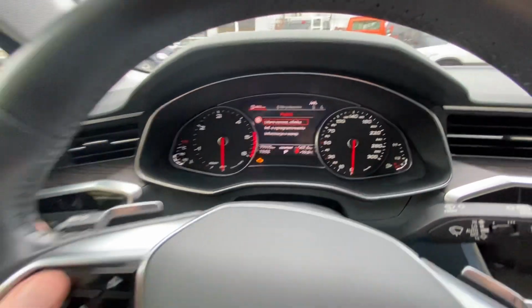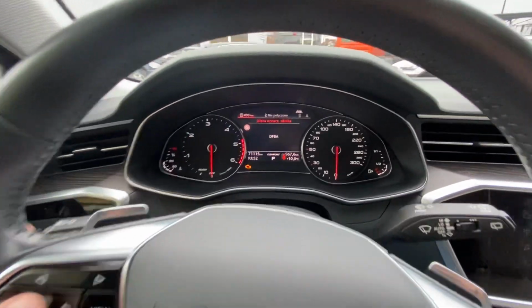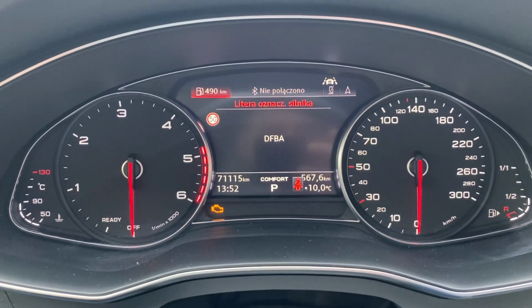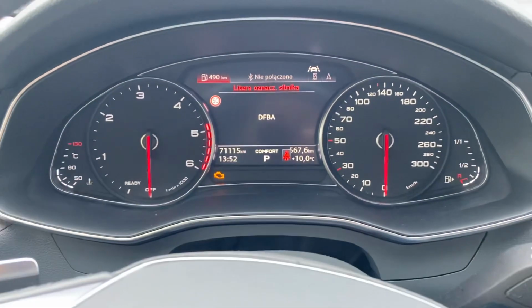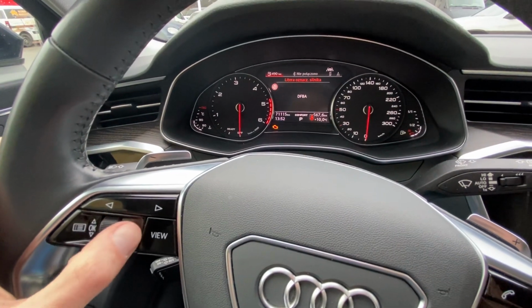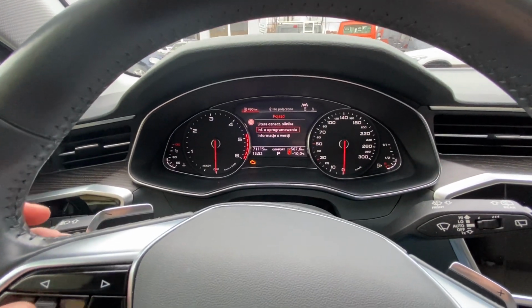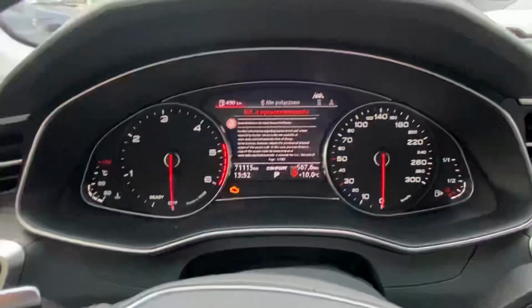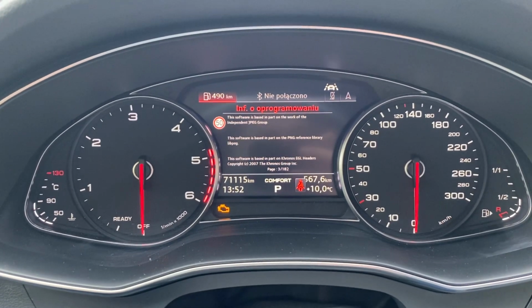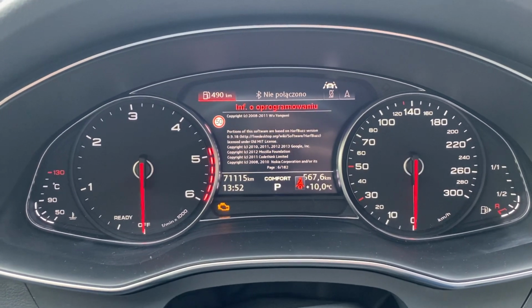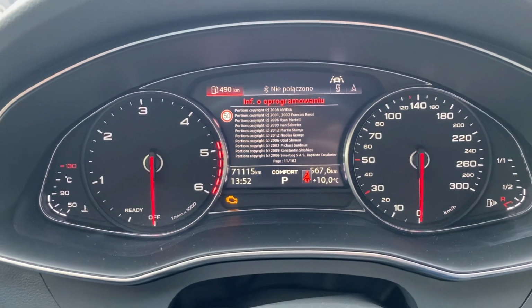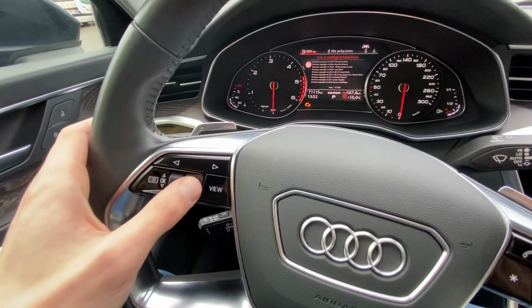First is the engine code, so you can go over here and check what's the actual engine code in this vehicle. To go back, use the arrow back. Second thing is the legal information about software, so they are posting some information about the software over here, which libraries were used. Well, nothing useful over here.